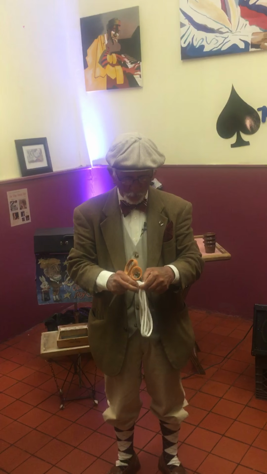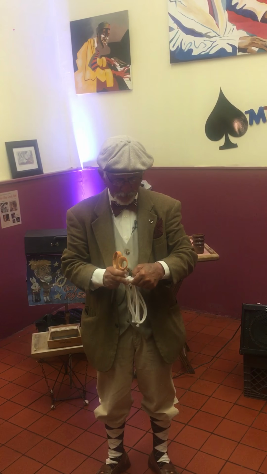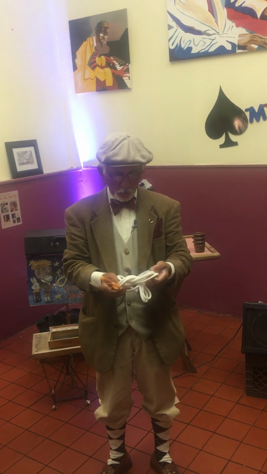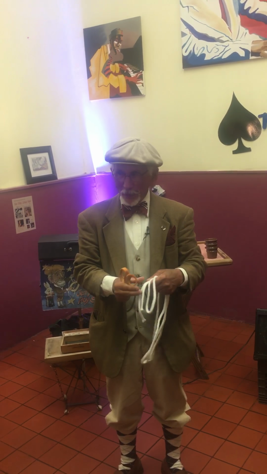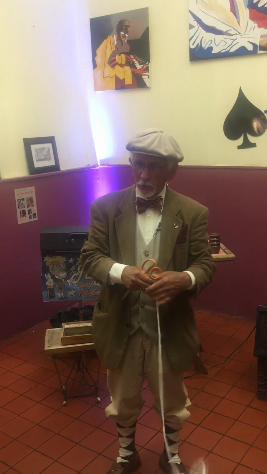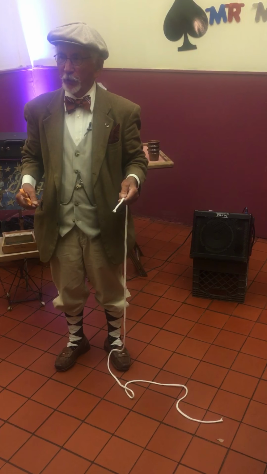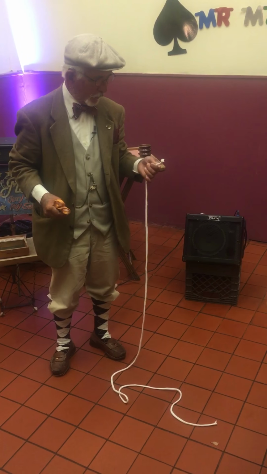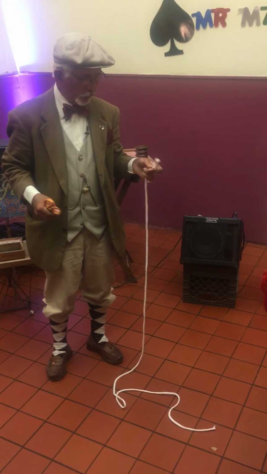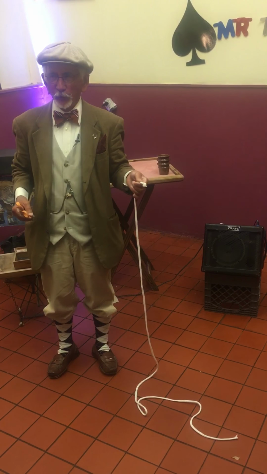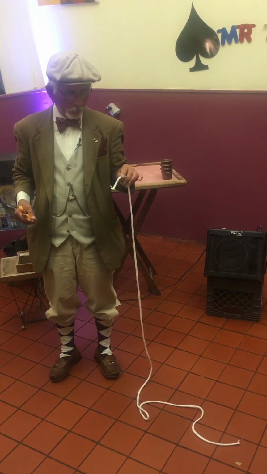Two items. First item I'm going to introduce to you is a piece of rope. Now the reason I call it a piece of rope is because I'm very proud of the rope. And the reason I'm proud of the rope is because when I bought it in a hardware store, it was a string. And I raised the string all the way up to the rope.